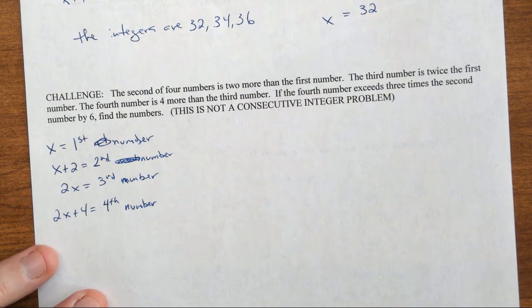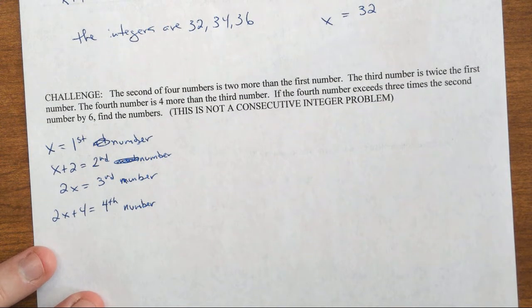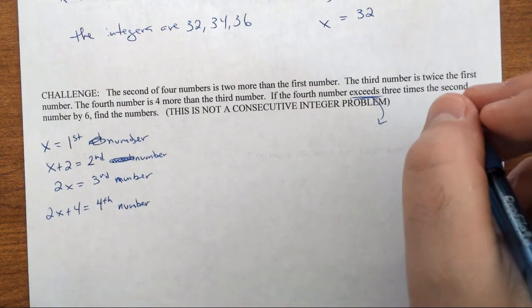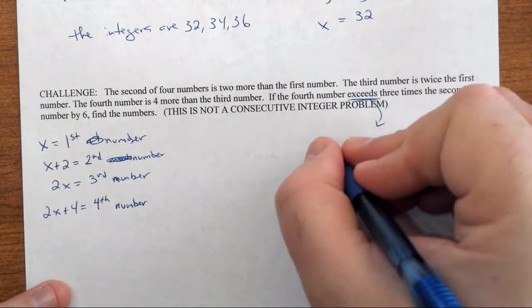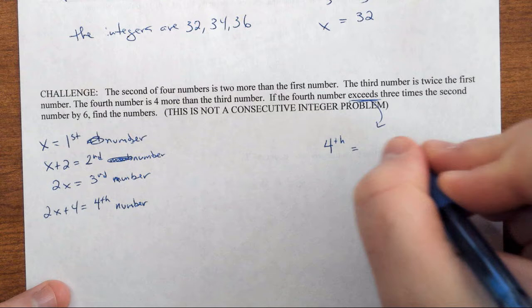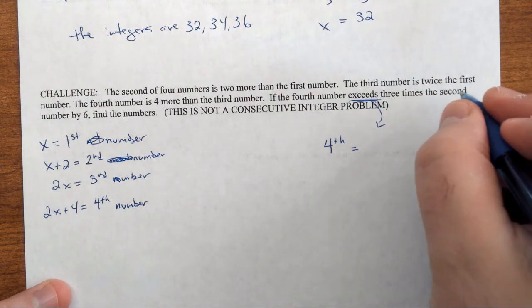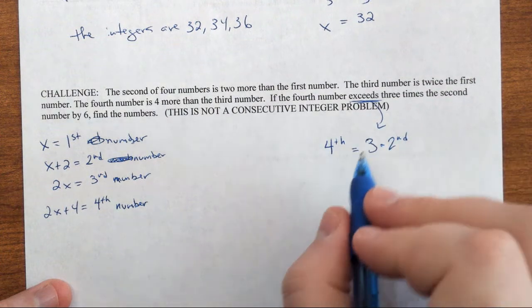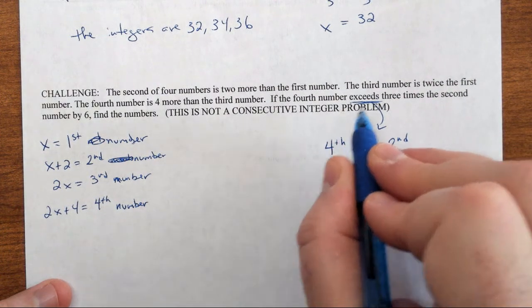It says the fourth number exceeds 3 times the second number by 6. Find the numbers. Now, exceeds is kind of an interesting word. What this tells us is that the fourth number is equal to 3 times the second, but this number is bigger. It exceeds it.